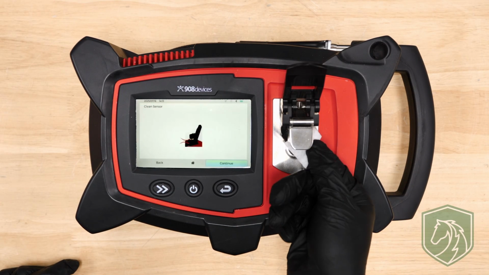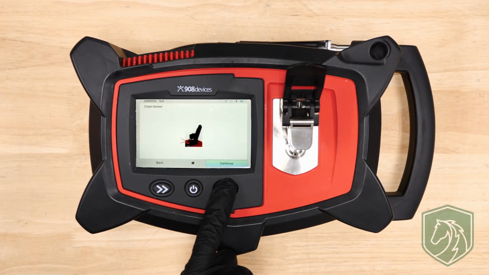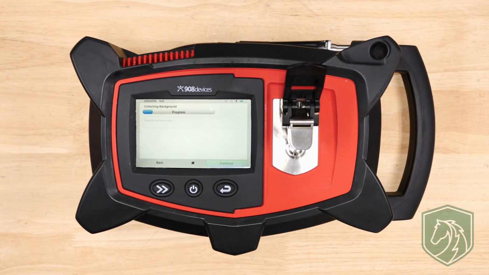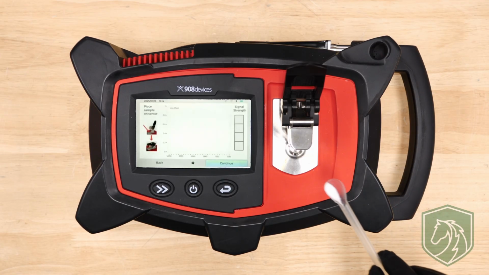Follow the on-screen prompts. Click Continue after cleaning the sampling area to collect the background. The background removes environmental and instrument contribution from our final spectrum.